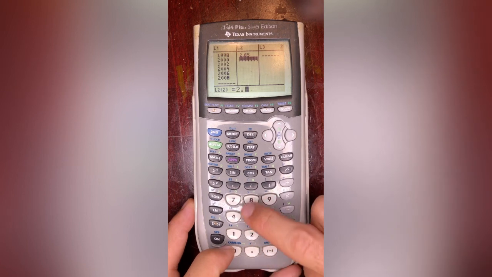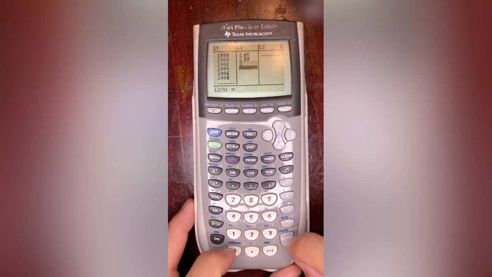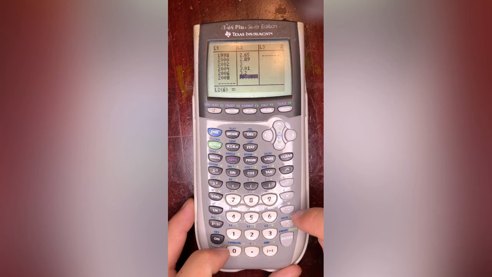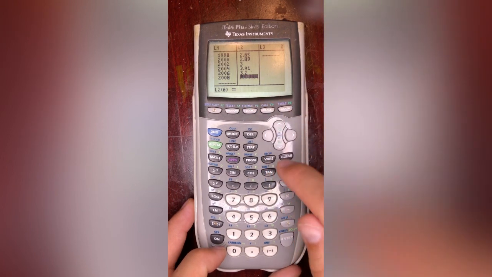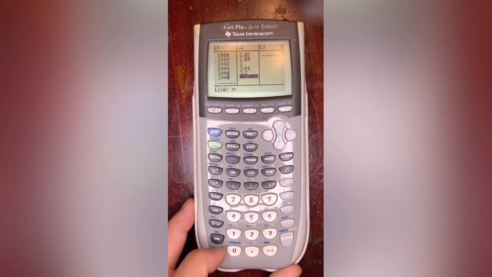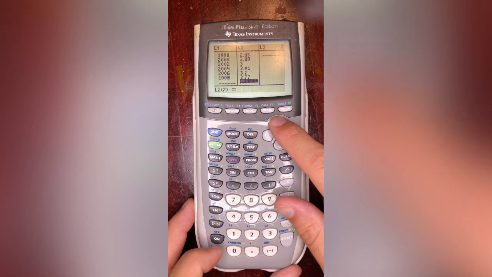2.65, 2.89, 3.00, 3.01, 3.20, and it's okay, 3.00 came out as 3, if you see right there, that's fine, it's the same number. 3.20 came out as 3.2, that's fine, it will automatically round for you. 3.77. Okay, all those line up, everything looks good.